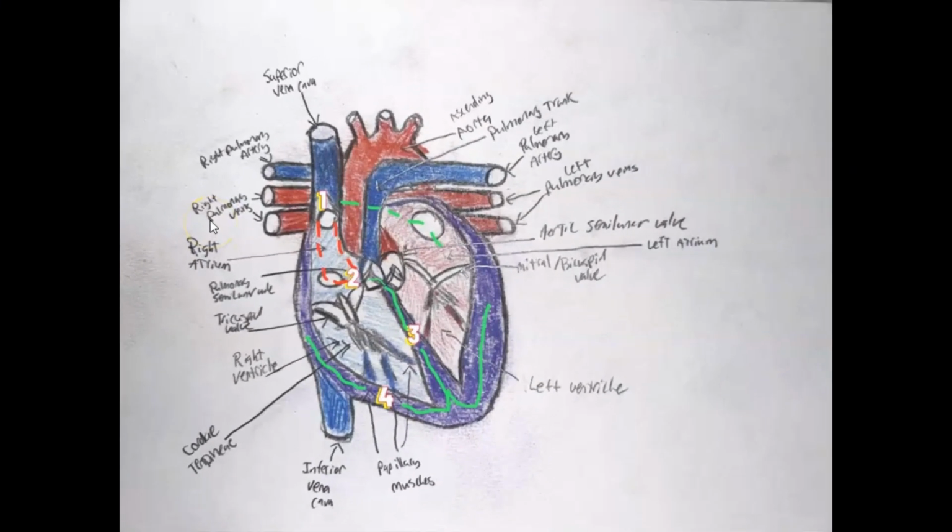Okay, this is going to be my diagram I'm going to use to help describe the electrical pathway of the heart. So the heart has an electrical pathway. I've labeled different parts 1, 2, 3, and 4 to help make it easier to understand. Number 1 is located around the region where our pacemaker is. This is also called the sinoatrial node, aka SA node.